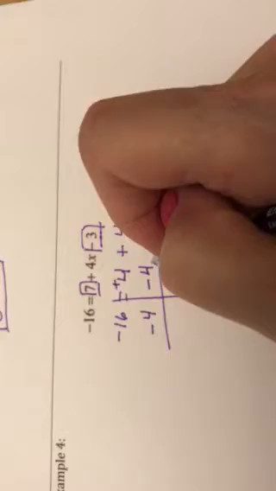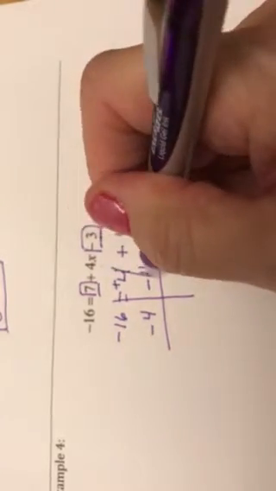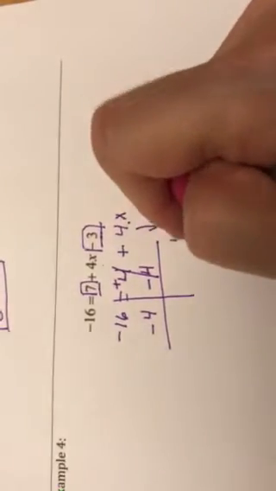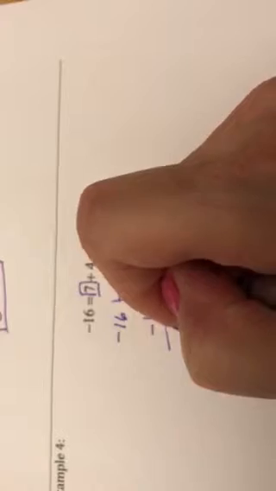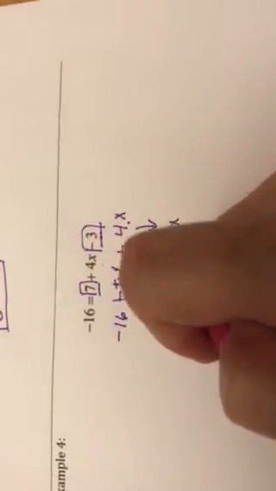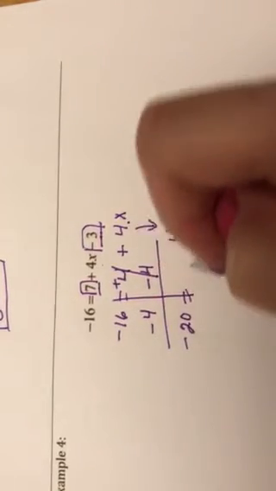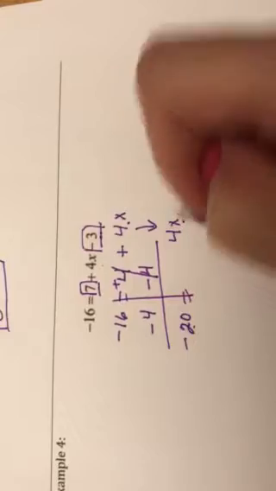And we're going to subtract 4 from both sides. Positive 4 minus 4 is 0. We're going to bring down the 4x. And then I have negative 16 minus 4. Be careful with these integers. If you need to use your calculators, please do. It is negative 20. Negative 20 equals 4x.